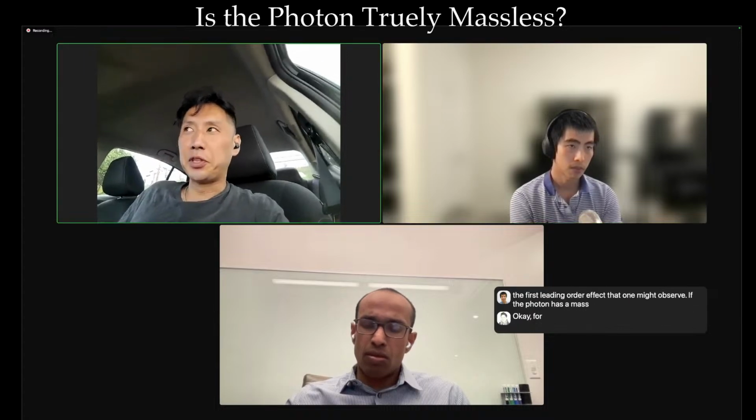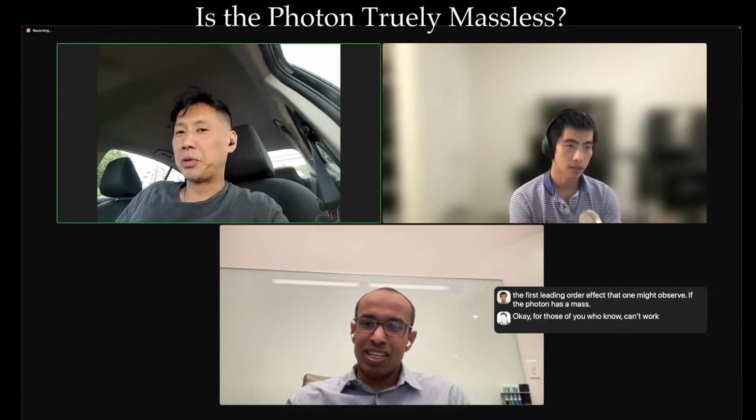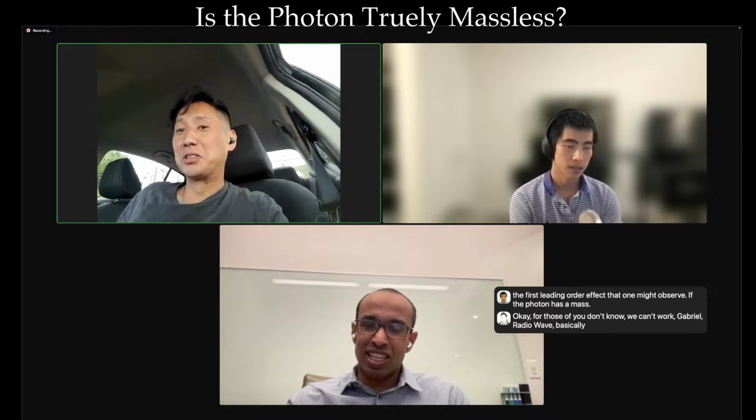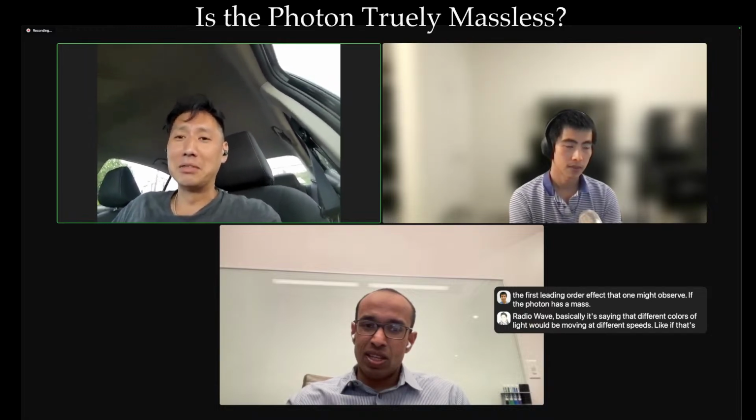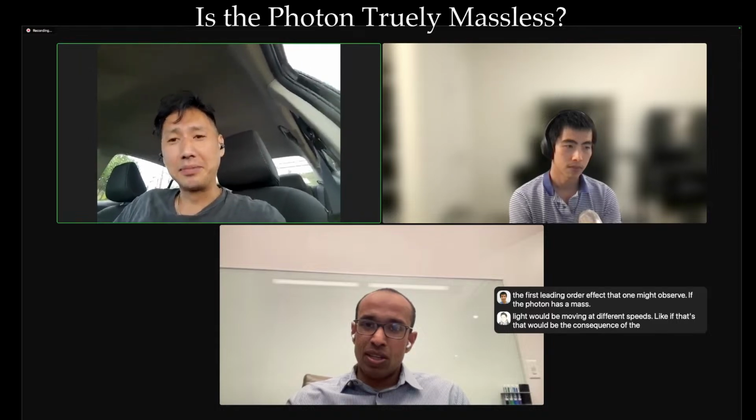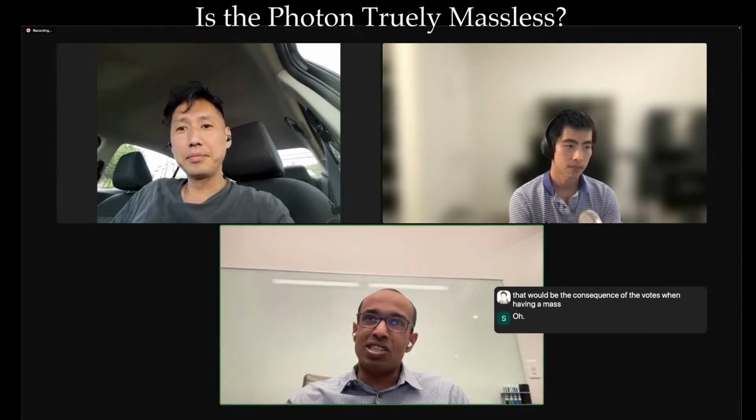For those of you who don't know what gamma rays and radio waves are, basically it's saying that different colors of light would be moving at different speeds if that were the consequence of the photon having a mass. Oh, that is interesting.